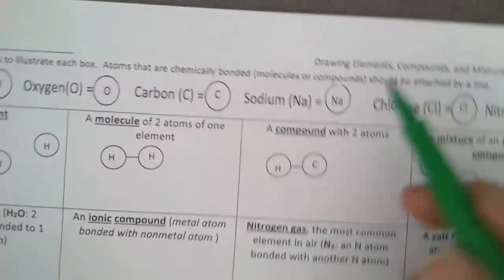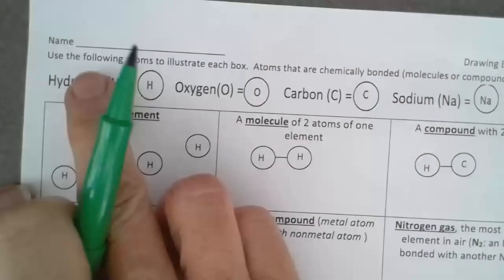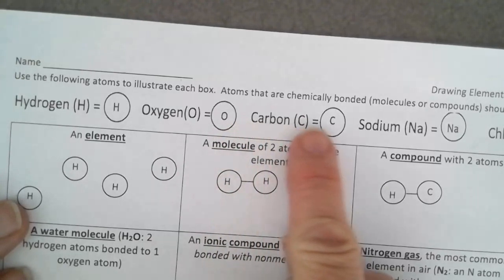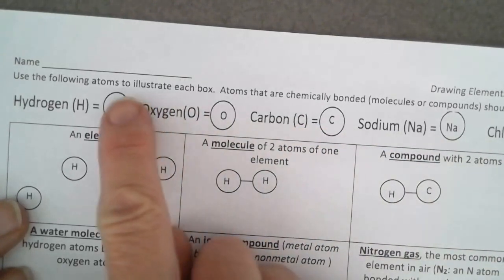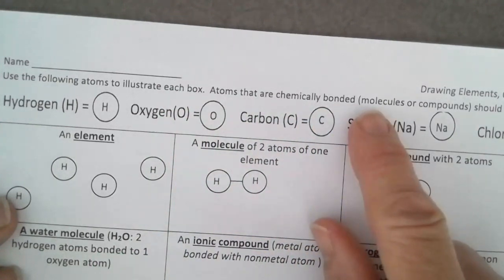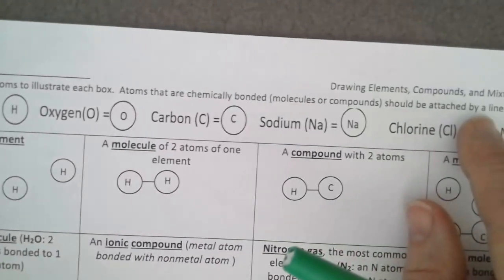Okay, this worksheet: drawing elements, compounds, and mixtures. Use the following atoms, these atoms here, to illustrate each box. Atoms that are chemically bonded, molecules or compounds, should be attached by a line.